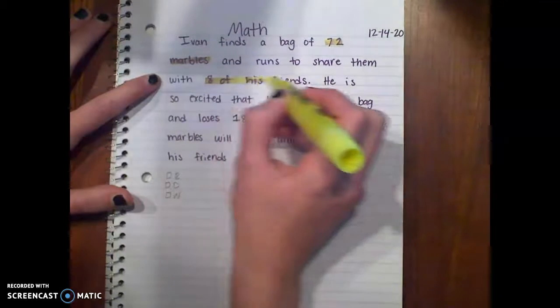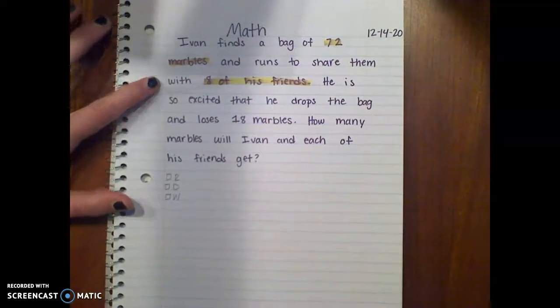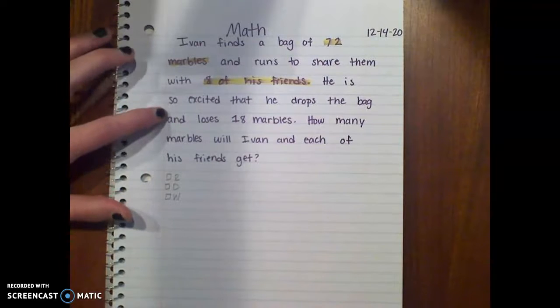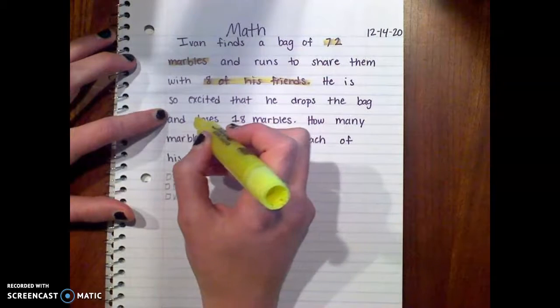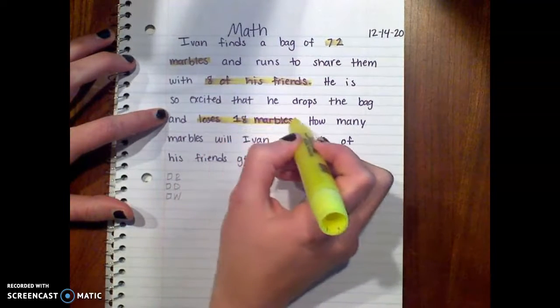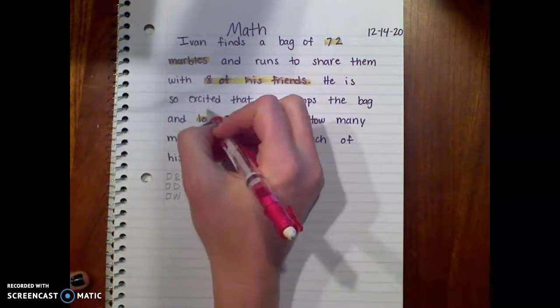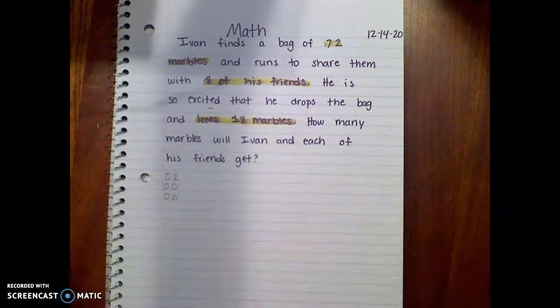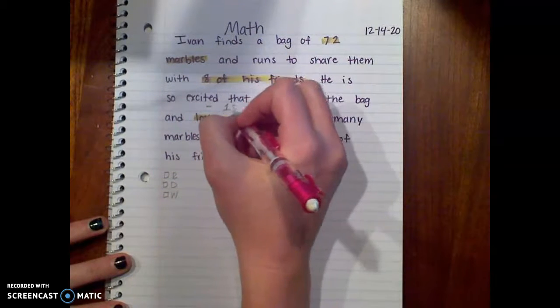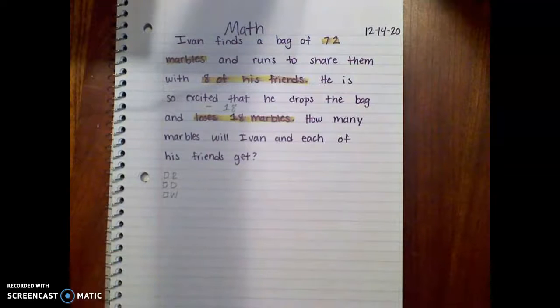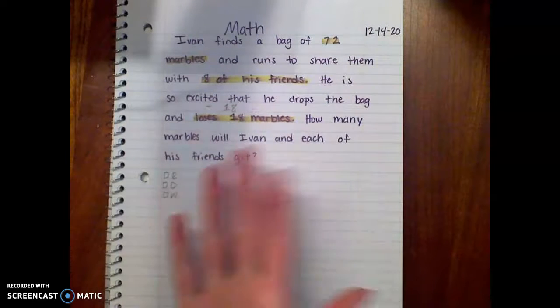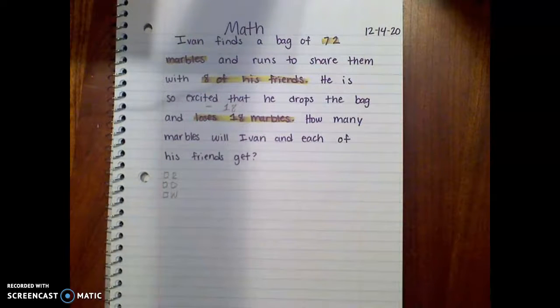8 of his friends. He is so excited that he drops the bag and loses 18 marbles. Now, I'm not only going to highlight 18 marbles, I'm going to highlight loses. I'm also going to draw a little symbol above loses that reminds me that when you lose something, it means to take away. So he lost 18 marbles. If it said he found 18 marbles or added 18 marbles, I would do an addition sign. But in this case, he loses them.